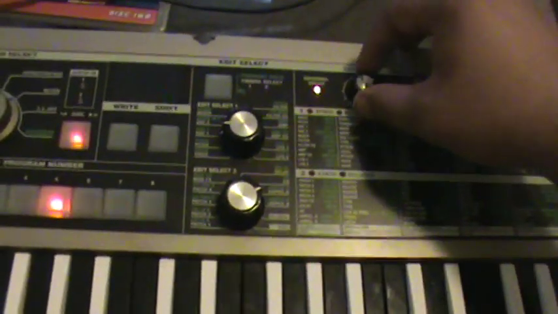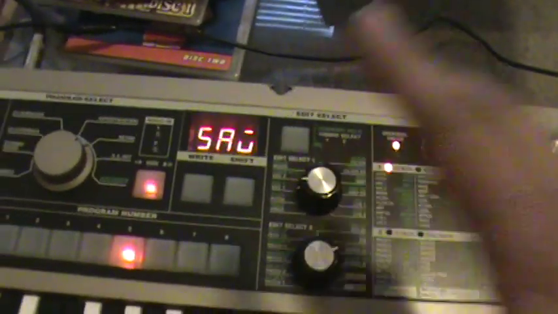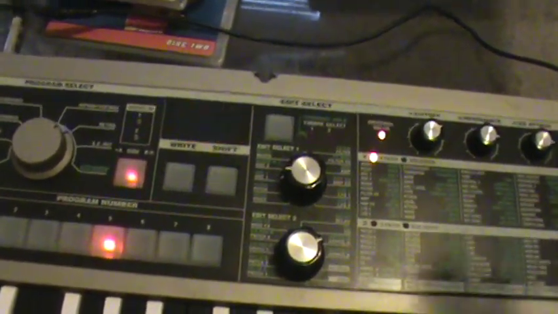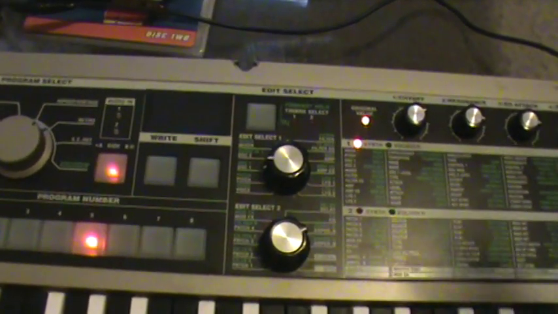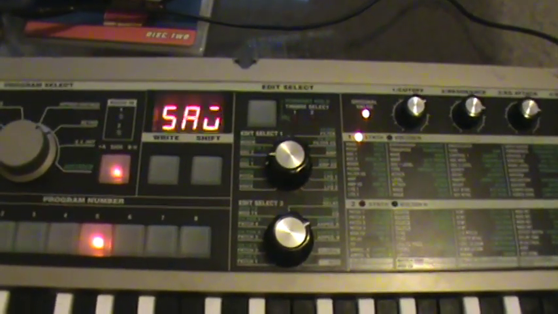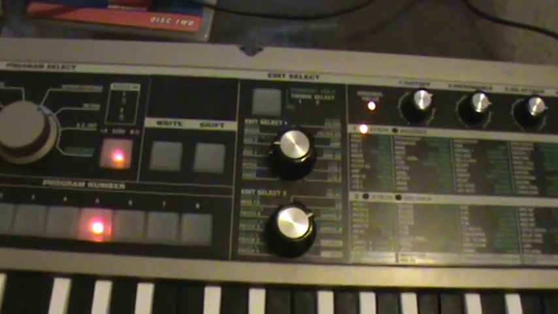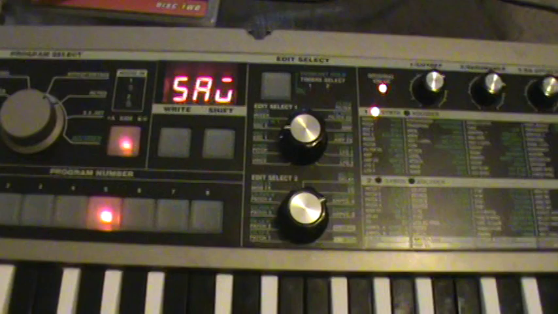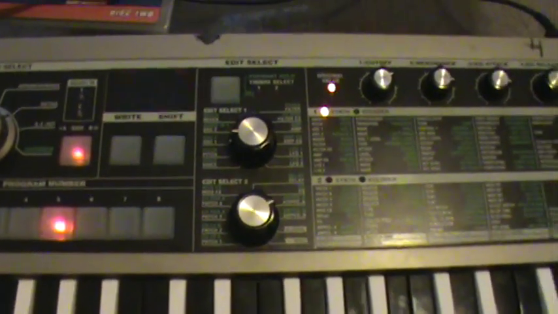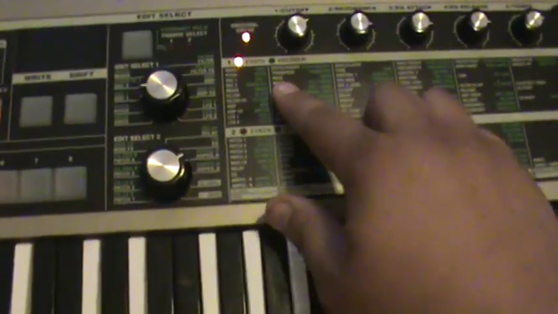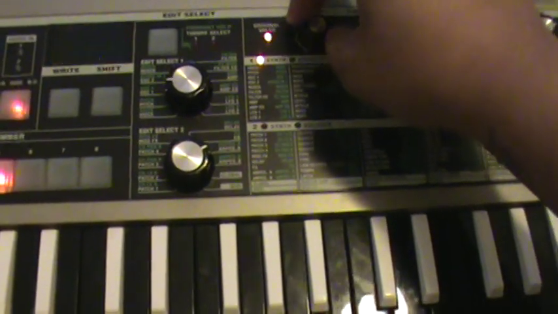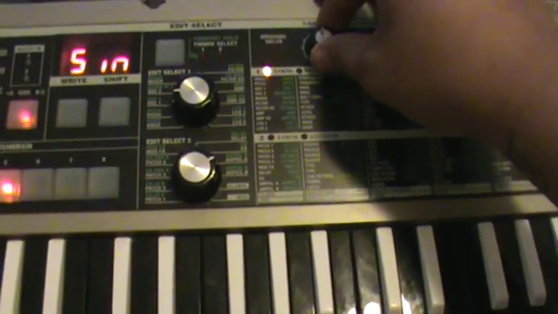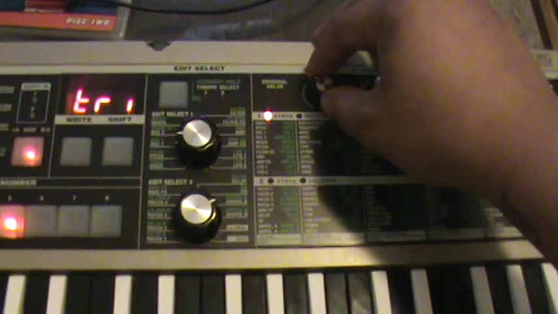Oscillator One, number 1. You've got to bear with me on the abbreviations, because I don't have the manual for this. Oscillator 1, I guess that's a sawtooth, yeah, because that's sine, square.